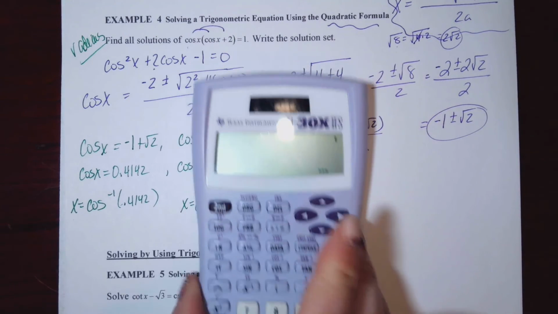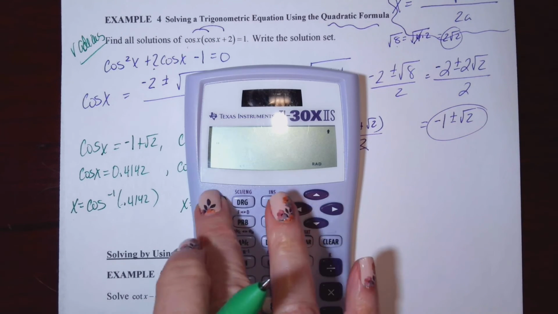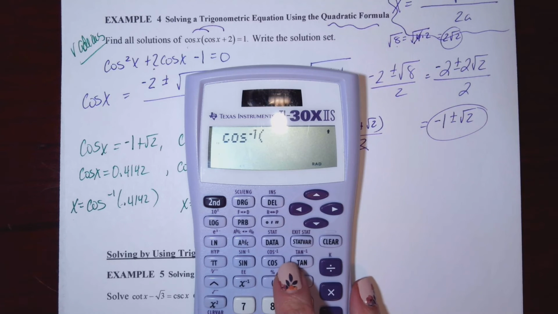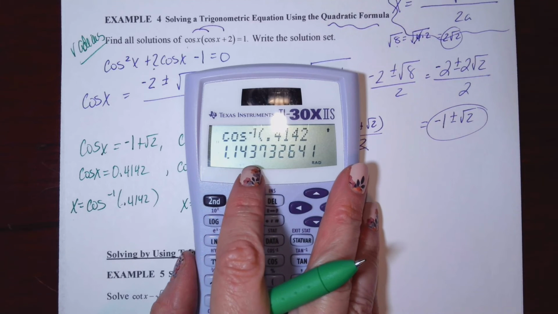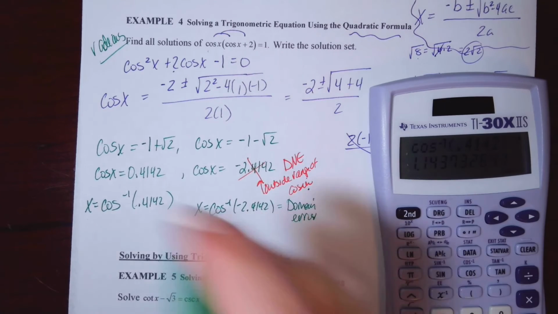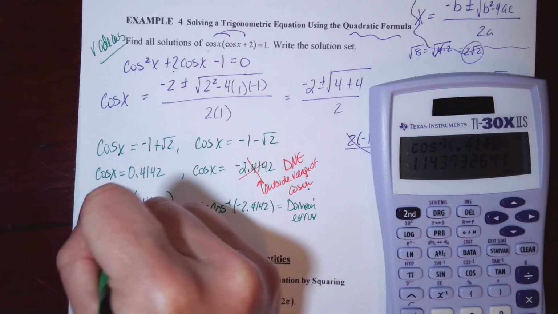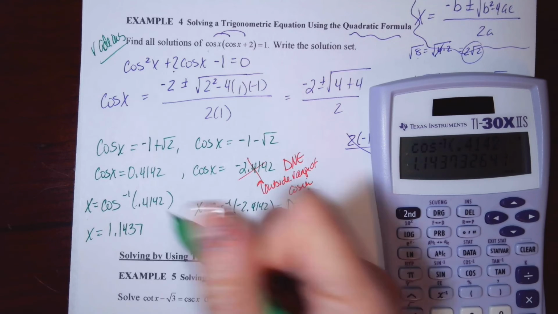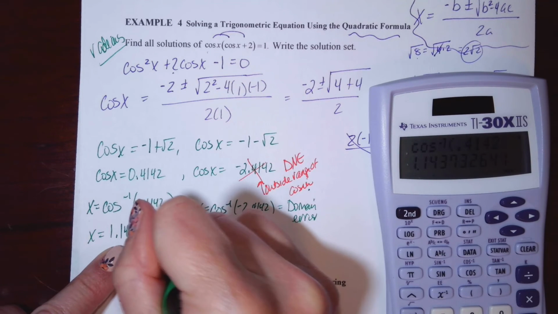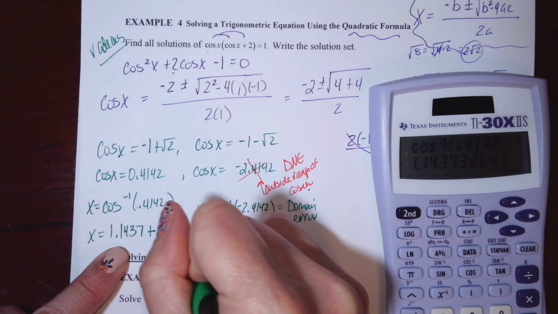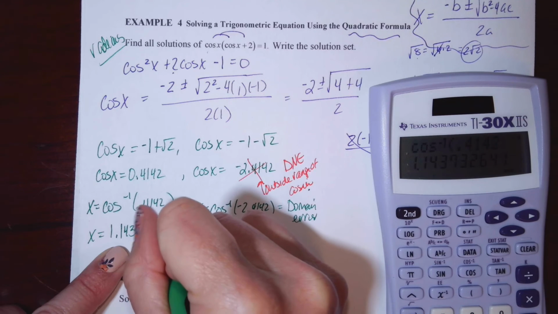Okay, perfect. So cosine inverse of 0.4142. Here we go. 1.1437 radians. So x is 1.1437 radians, and cosine is periodic over 2 pi, so plus 2 pi n, where n is any integer.